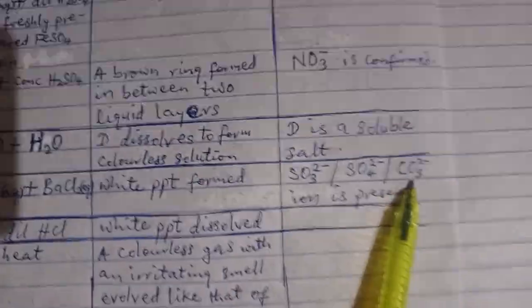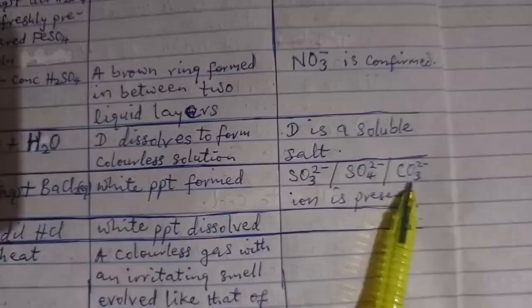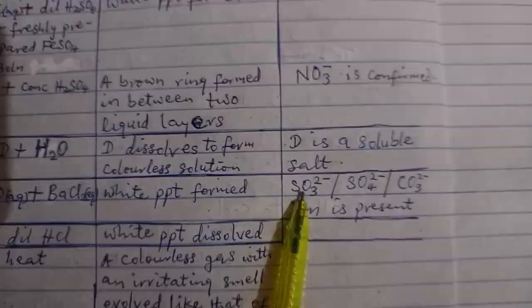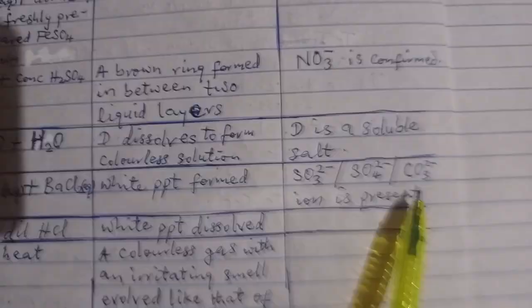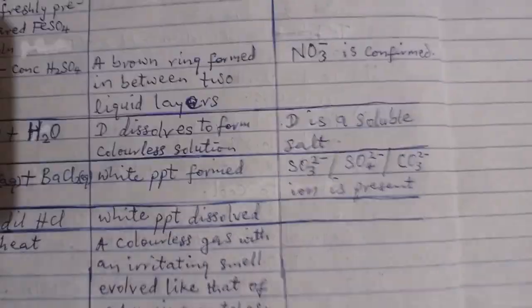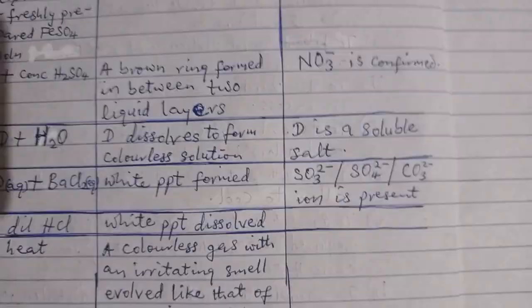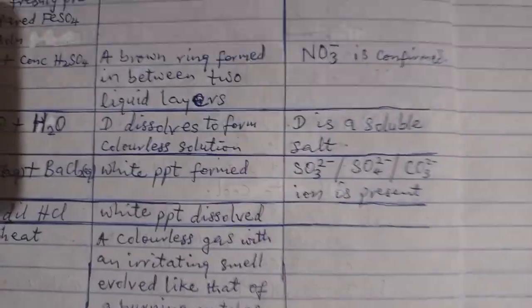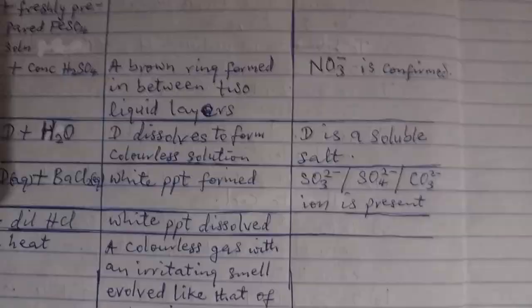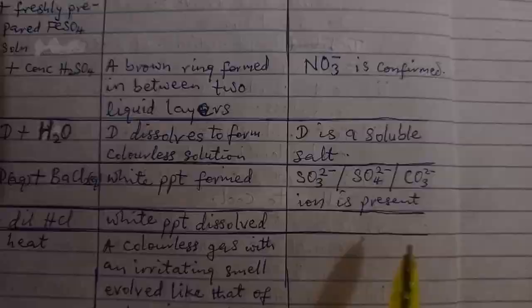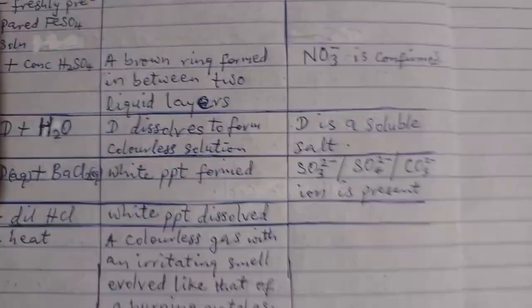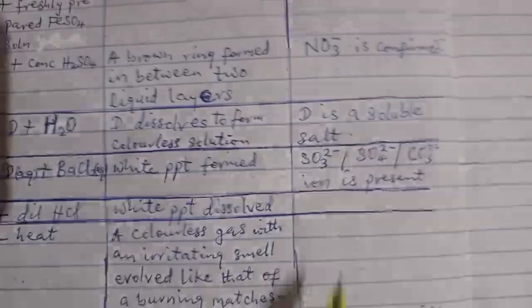Okay, the gas that will come out from here is odorless, but this one has an irritating smell. That's the first point. Both of them will turn blue litmus paper to red, but that cannot differentiate them. So other things that you are going to see will differentiate them.